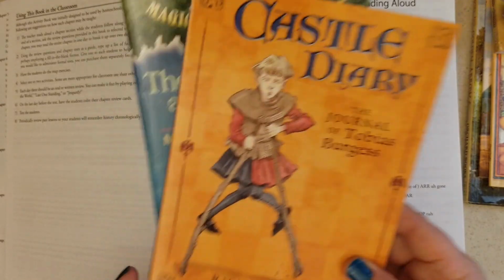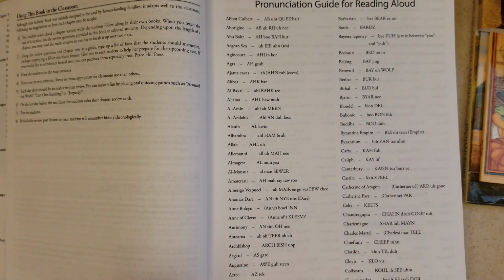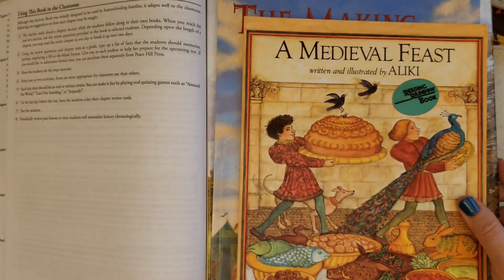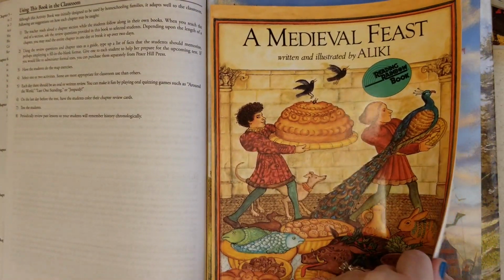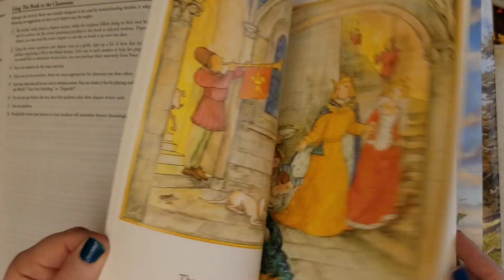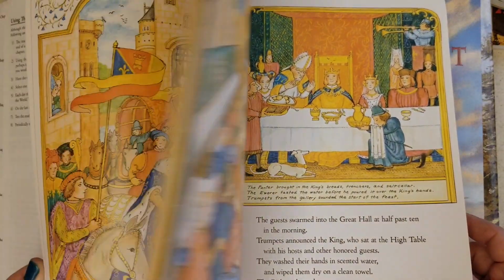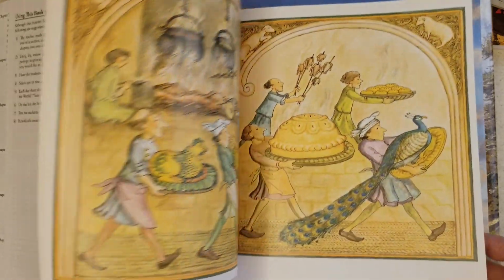So I'm really, really excited about the read alouds. I also have a couple picture books that I thought would be good for my daughter and my son. The Medieval Feast. This is recommended by Reading Rainbow, and it's a really beautiful picture book. I will try to link all of these down below for you guys.